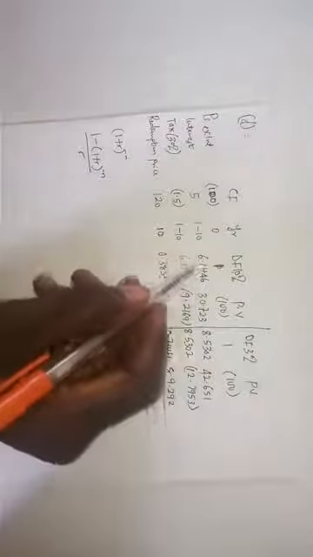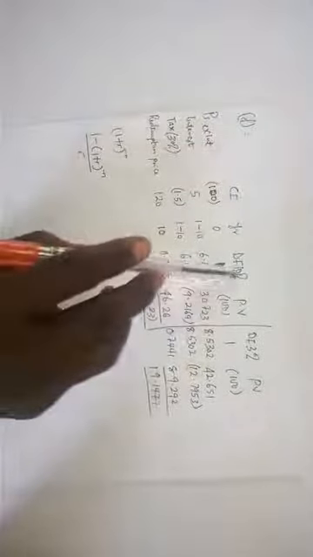So for this and this, because they are cumulative from year 1 to 10, just say 1 minus open bracket 1 plus r raised to power minus n, all over r. This is the formula you use for these two. So your r is 0.1, your n is 10. So here too, you are going to use this format, remember. Same thing applies to this.